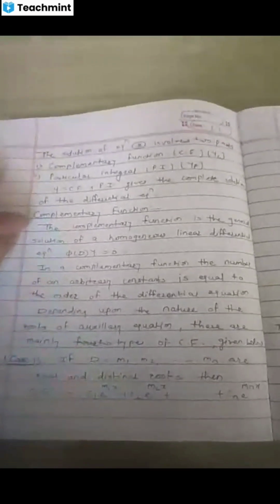In a complementary function, the number of arbitrary constants is equal to the order of the differential equation. Depending upon the nature of the roots of the auxiliary equation, there are many types of complementary function, given below. There are different cases, meaning how to write the complementary function.